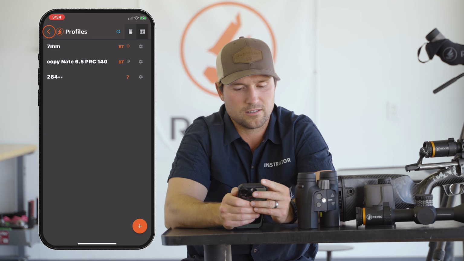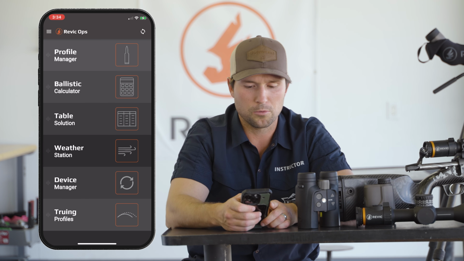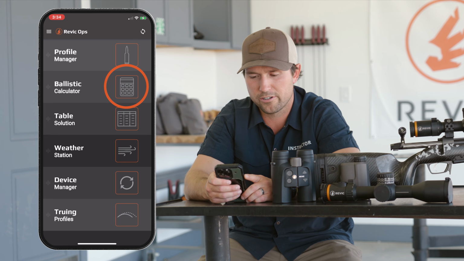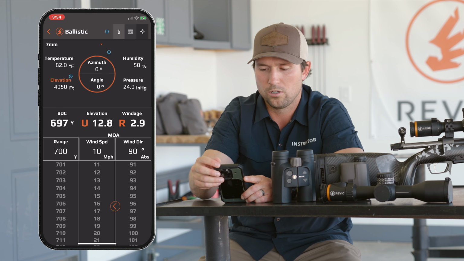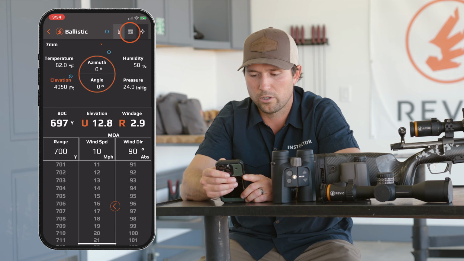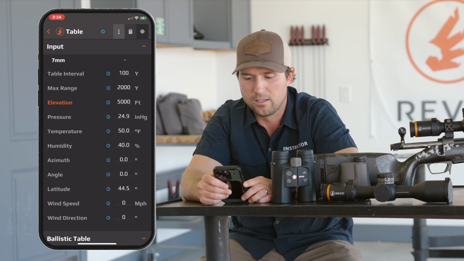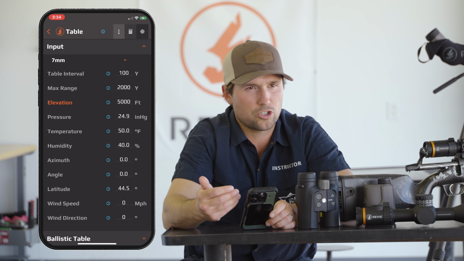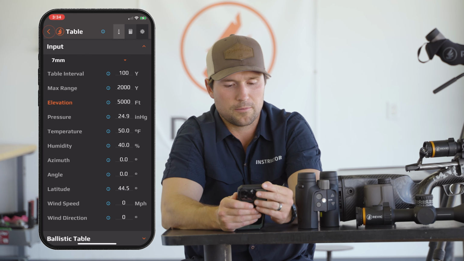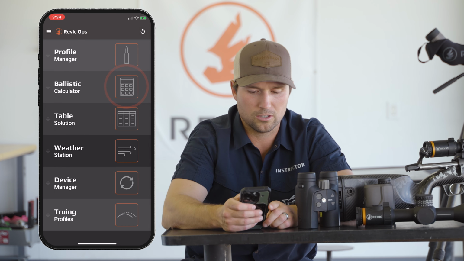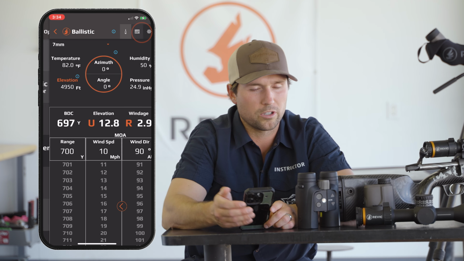If you hit the back button on the top left, it'll bring you back to the main screen. Hit Ballistic calculator again, and now we can go up to the ballistic table. Go ahead and click Ballistic table. And now we can create a ballistic chart or data card. Go ahead and hit the top left again, back button, go to Ballistic calculator.